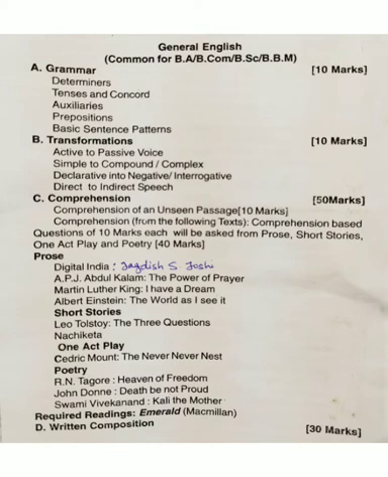In short stories part, the 2 short stories have been prescribed in the syllabus. The first story is The Three Questions by Leo Tolstoy, and the second story is Nachiketa. This story is from Kathopanishad, that is one of the most popular Upanishads. And one act play is also prescribed by Cedric Mount. The name of one act play is The Never Never Nest.